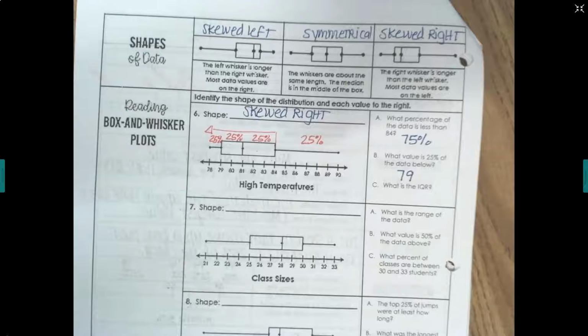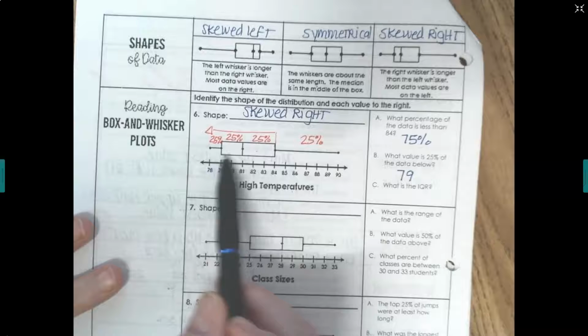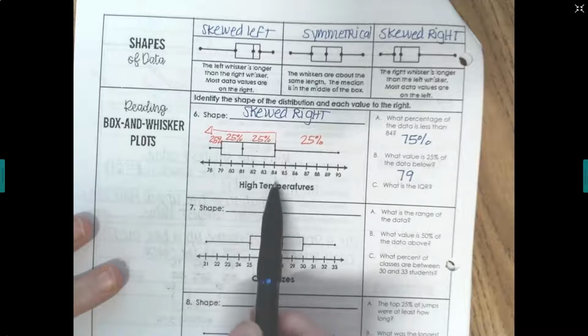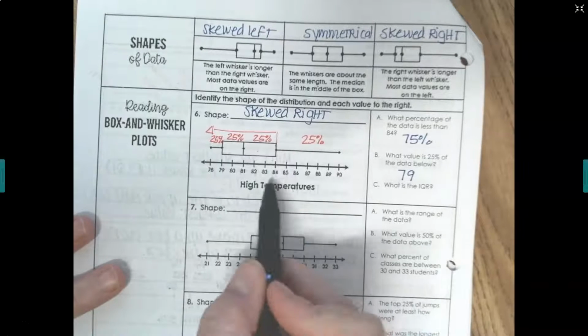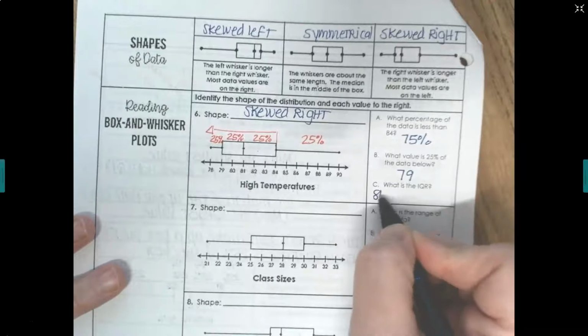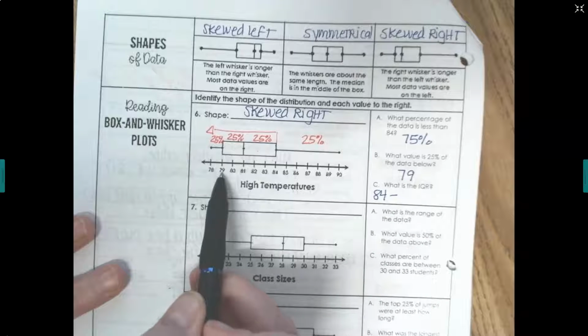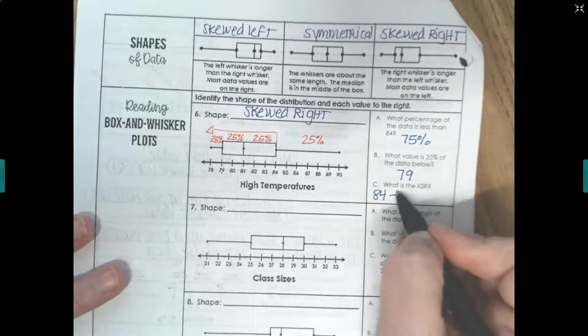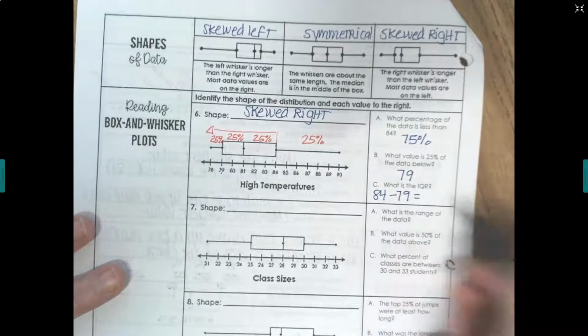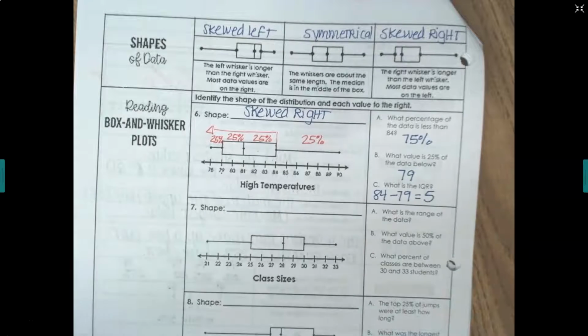And for our last question, what is the IQR? Remember, the IQR is Q3 minus Q1. It's really what is the range of the box. So Q3 here is 84. Q1 is 79. And 84 minus 79 is 5. So our IQR there is 5.